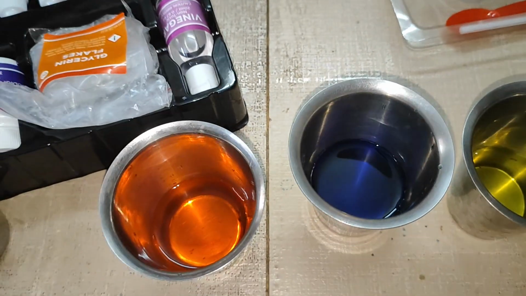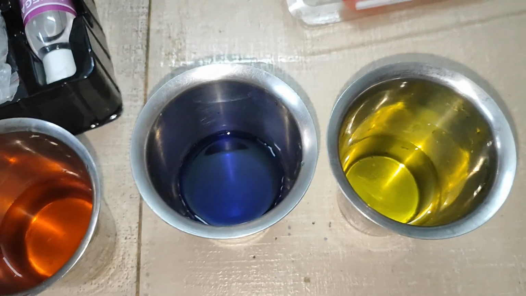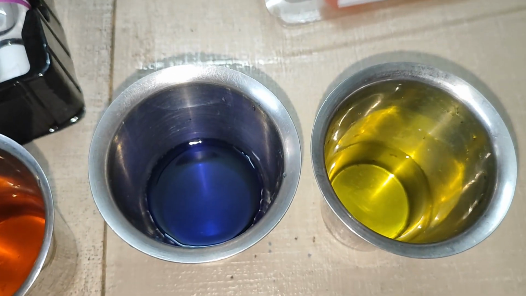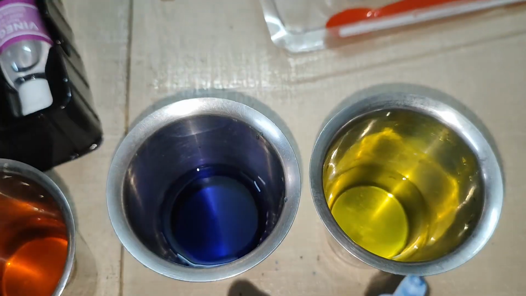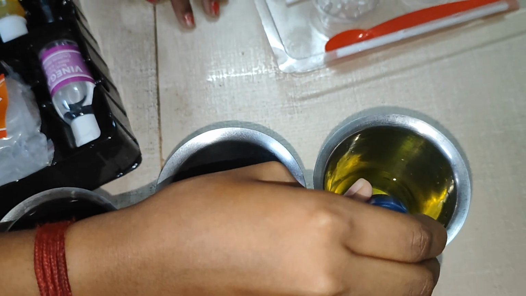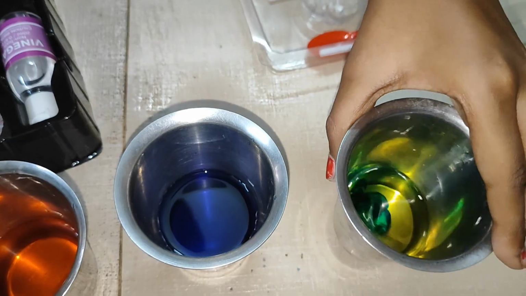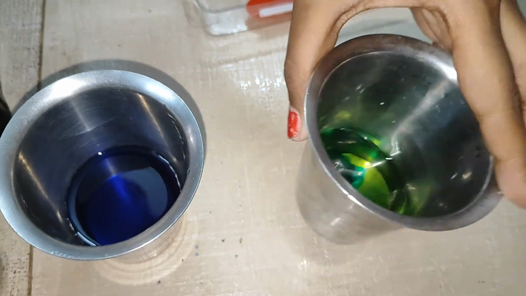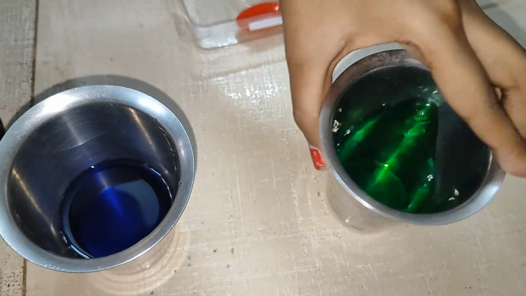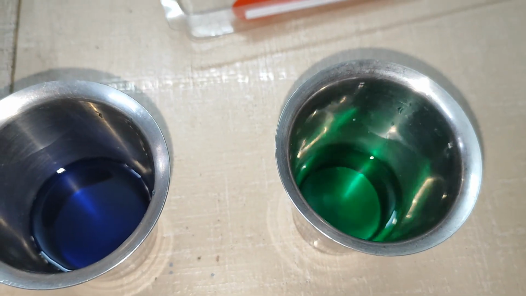Now add 2 drops of blue color in yellow glass. You can see it is changing into green. When you mix blue and yellow, you can get green color.